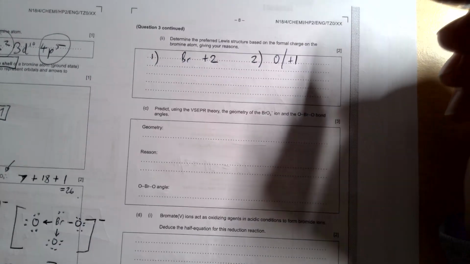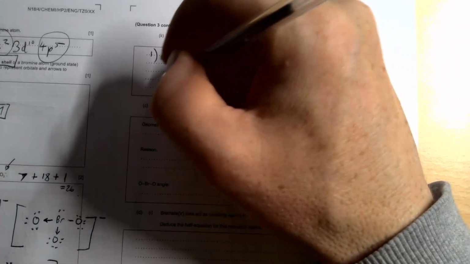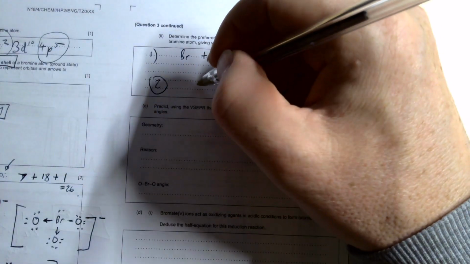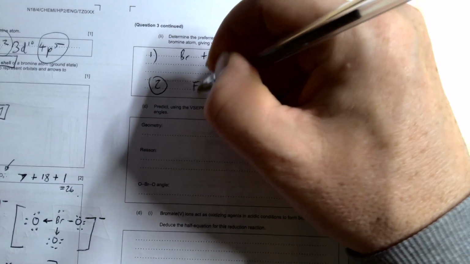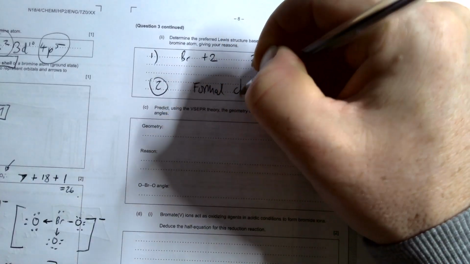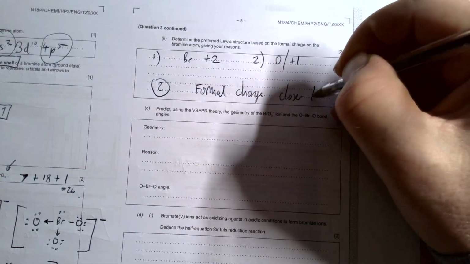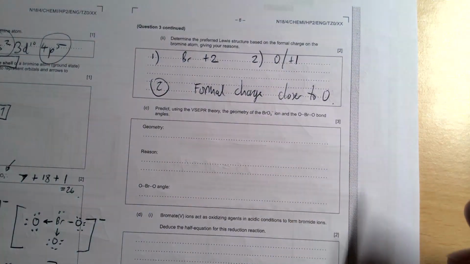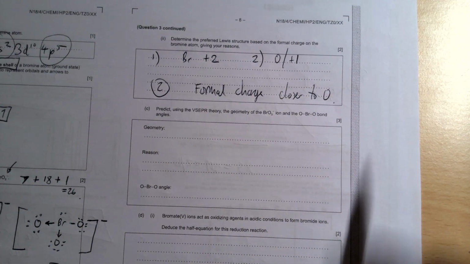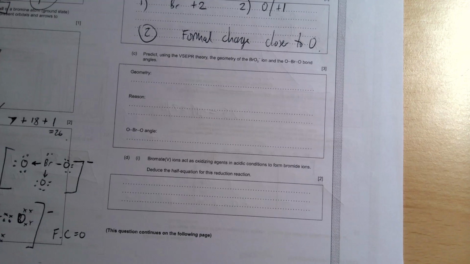And so, which is the preferred structure? And the answer is structure 2 is preferred because it has the formal charge close to 0. And there are all sorts of variations on that answer, which I wasn't allowing. I wanted you to get exactly what it's saying there, okay, because that's what the marks are for.